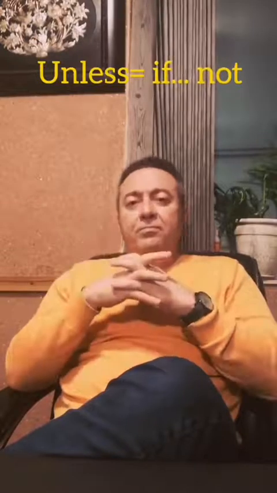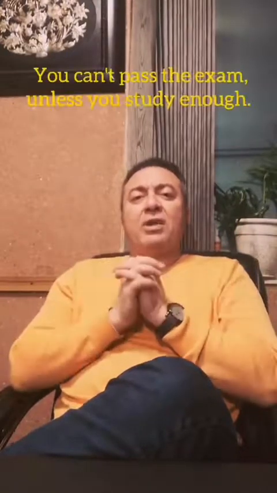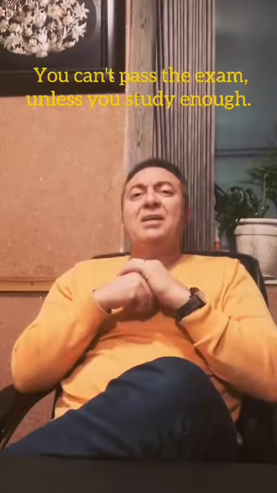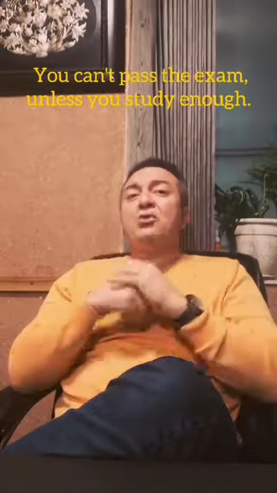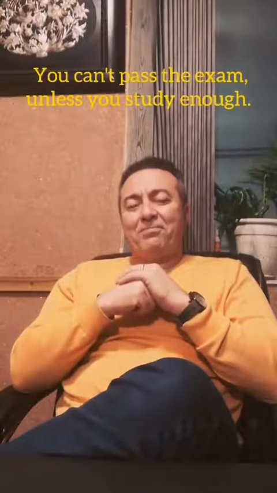This is not all about conditional sentences, but let's just have an example with unless. What is unless? Unless means if not. For example, you can't pass the exam if you don't study enough. If don't. Now, I want to just omit them and I use unless. Say, you can't pass the exam unless you study enough. Do you understand it? It's that simple. So, unless equals if not.